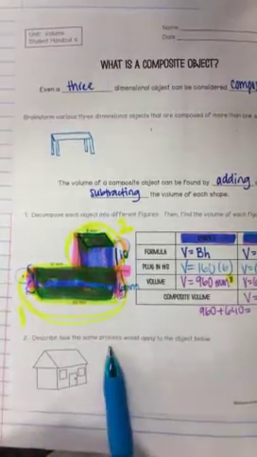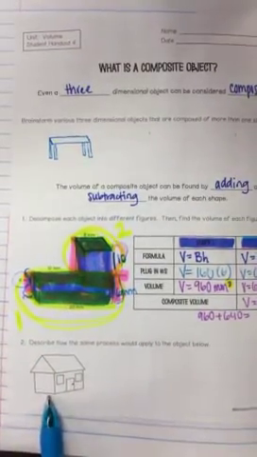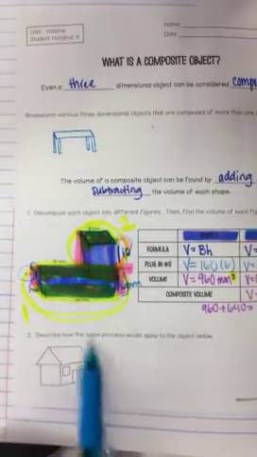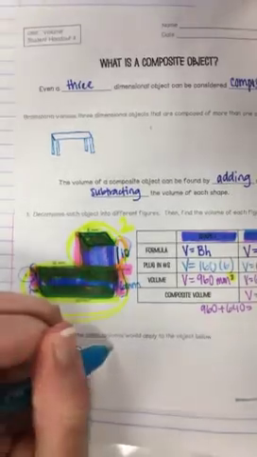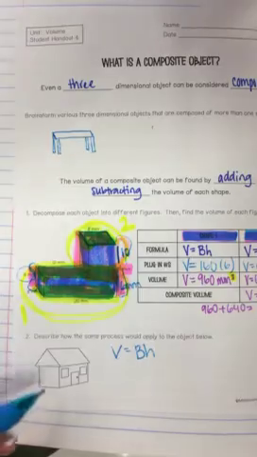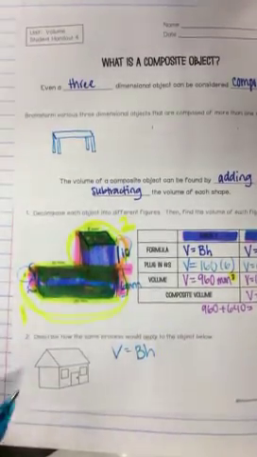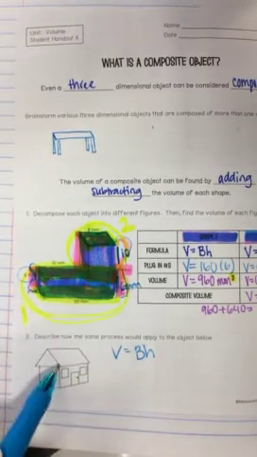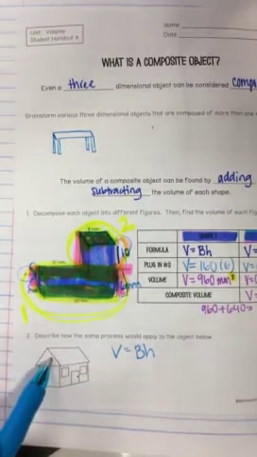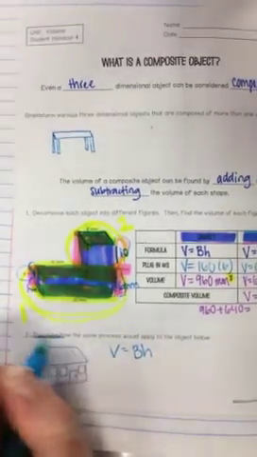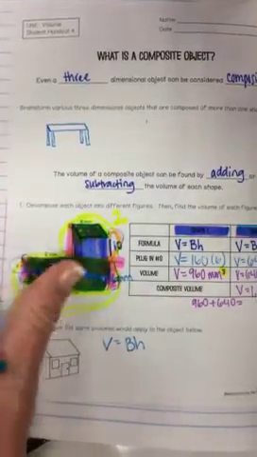Down here at the bottom, your job is to describe how this process would apply to the object below. So here we have a house. If we were to try and figure out how much space this house could fill, or the volume, we would still find the area of the base times the height. But we have two different shapes here. We have a triangular prism and we have a rectangular prism. So first we would have to find the volume of the triangular prism and add it to the volume of the rectangular prism. So your job is to describe that here. I'm not going to do it for you.